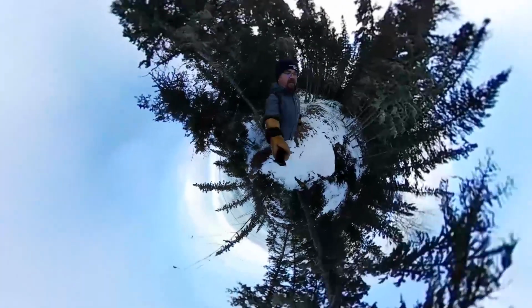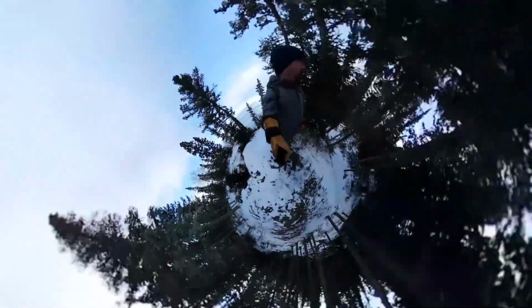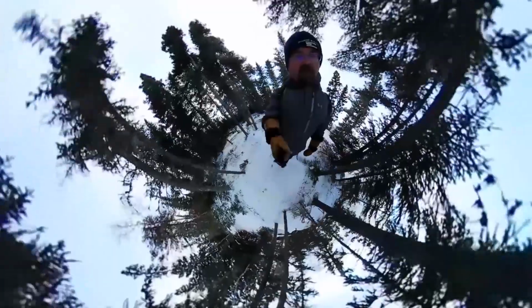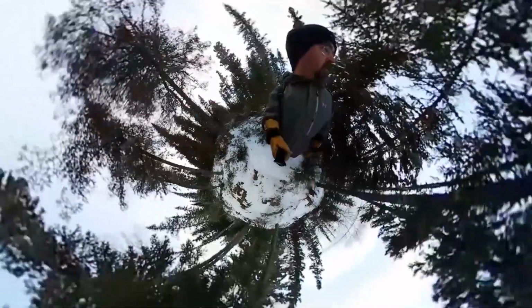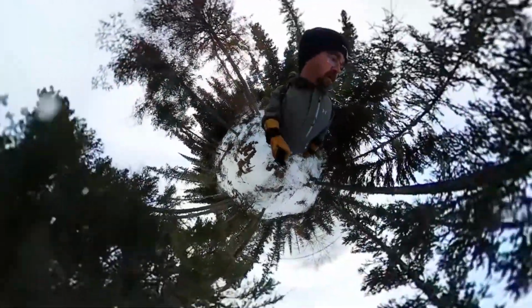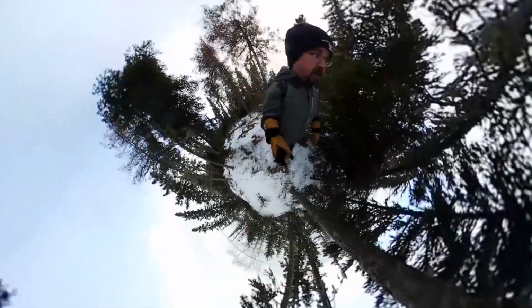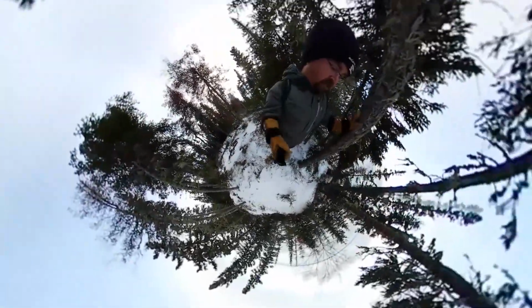And there you go. That's how you create a tiny planet video from 360 footage. You're going to need the GoPro VR plugins, and when you do that, you're probably going to have to play with the FOV and the yaw and the pitch and the roll, and just experiment. Try and get it to look like you have that center ball in the center of your video, and then everything else is wrapped around it.